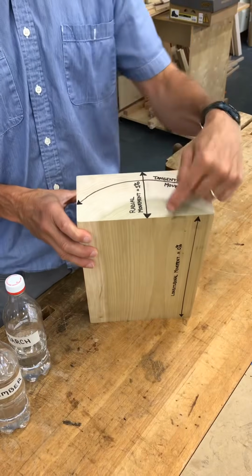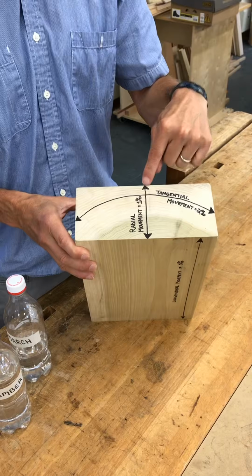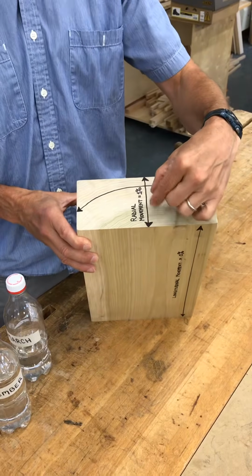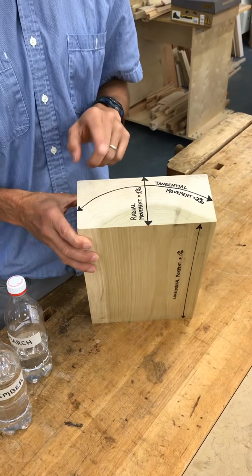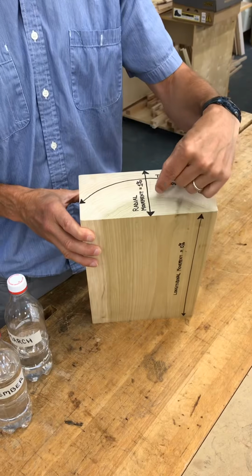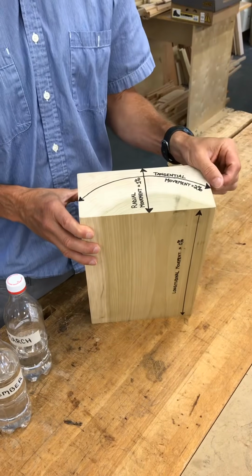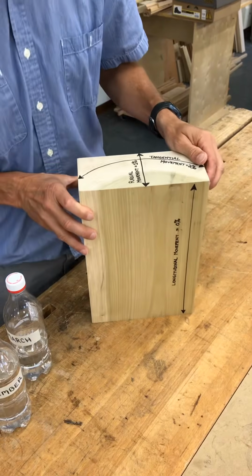Radial movement is from the center of the tree out to the edge, or from the edge back to the center, expanding and contracting this way. Radial movement is approximately 1%, so half of tangential movement. So in our example here, maybe 1/8 of an inch over 12 inches of width throughout the year.